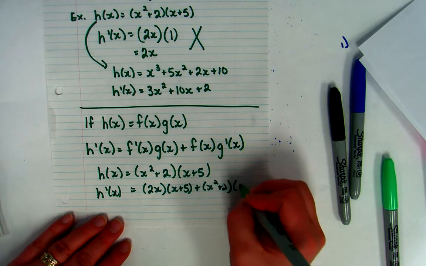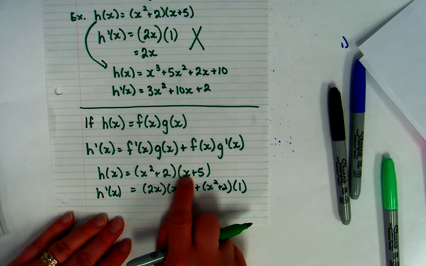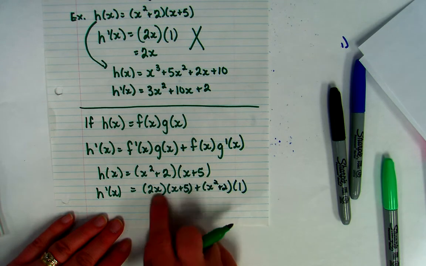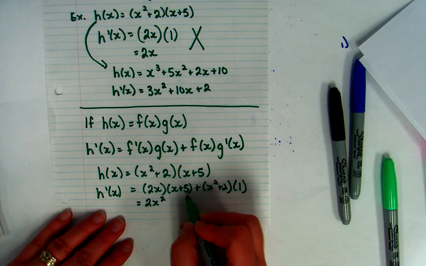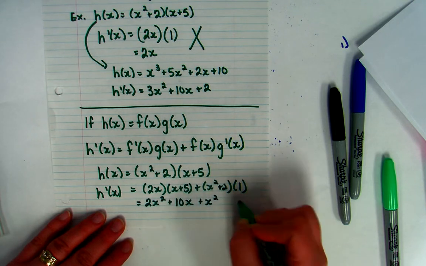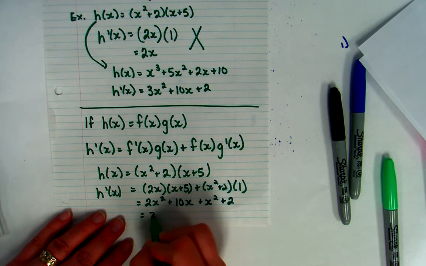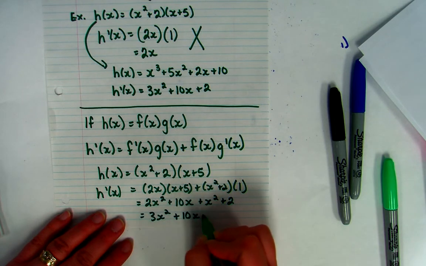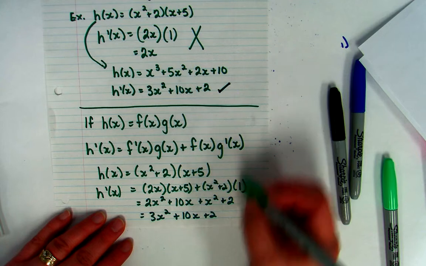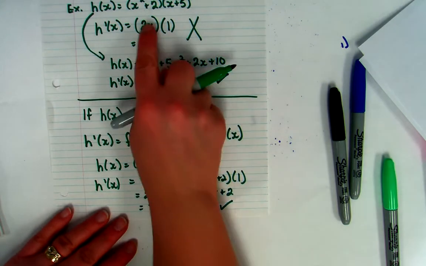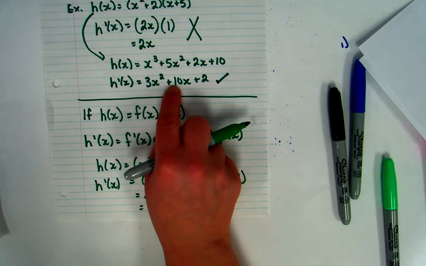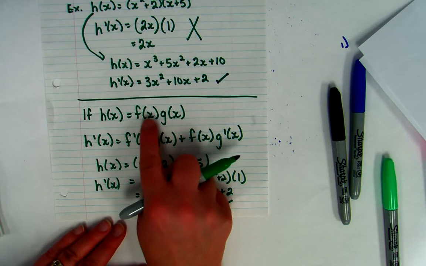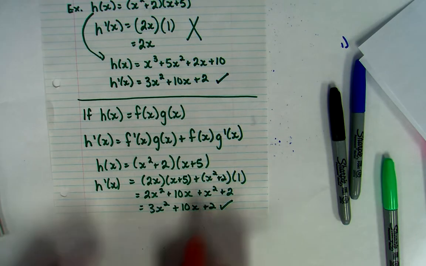Well, the derivative of the second is just 1, because the only part that has a rate of change is the x. 5 doesn't. And now if I FOIL that out, I get 2x squared plus 10x plus x squared plus 2, which gives me 3x squared plus 10x plus 2, which matches what we got at the top. Now, some of you might think this is more work than what we did up here just to FOIL it and do it, and that's true. But there are some instances where these functions are so big that this actually is quicker.